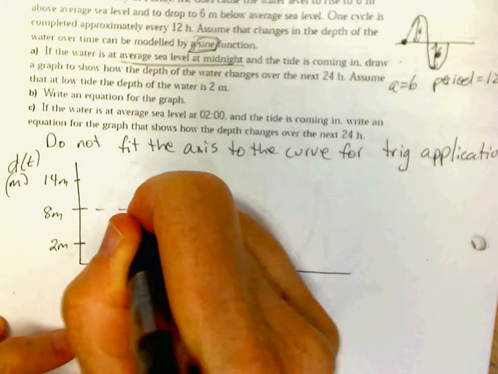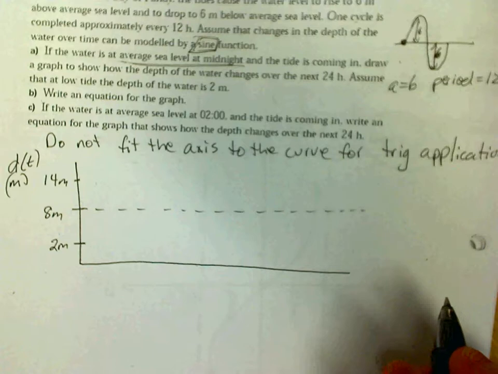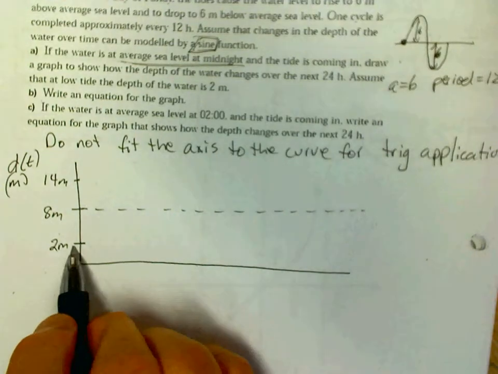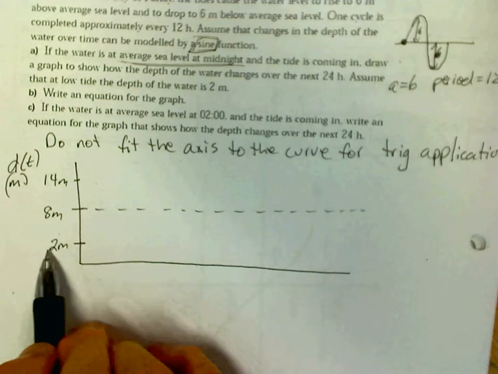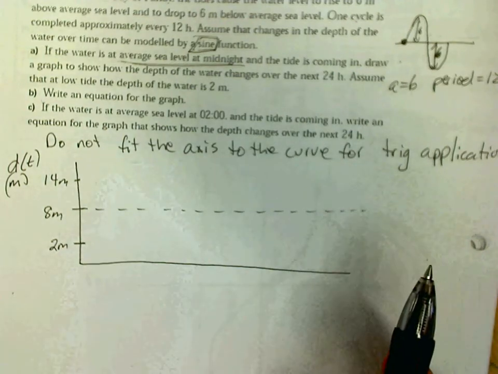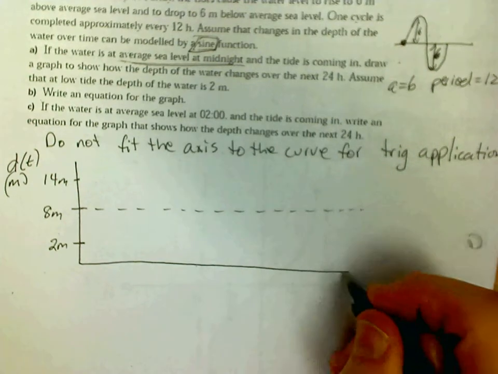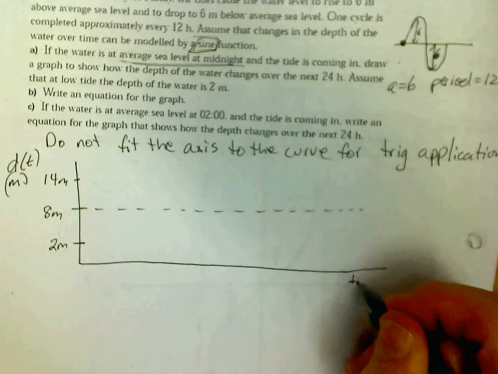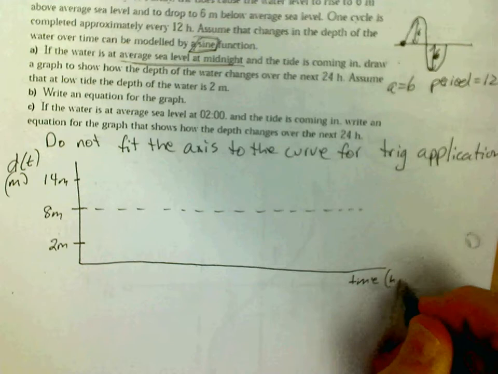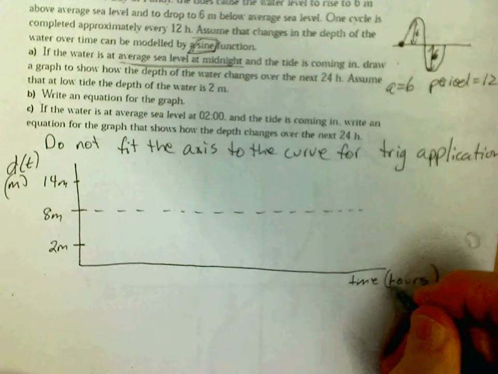The equilibrium line. That's the lowest. They told us the lowest point, so we add 6, add 6. Right? So this is going to be time in hours.